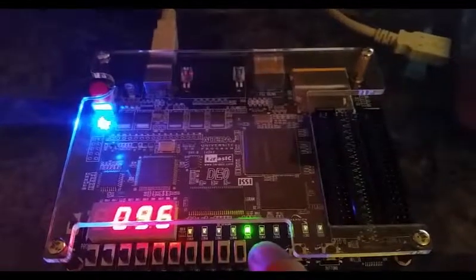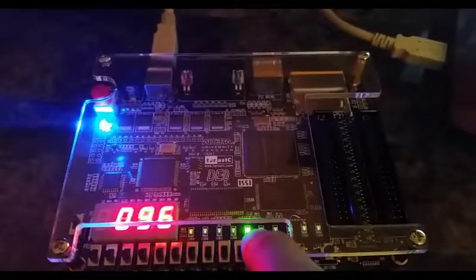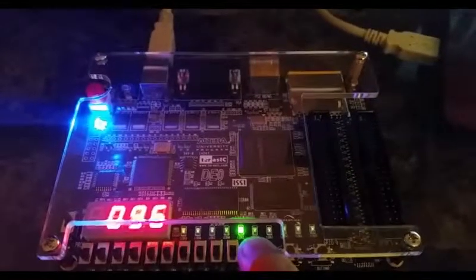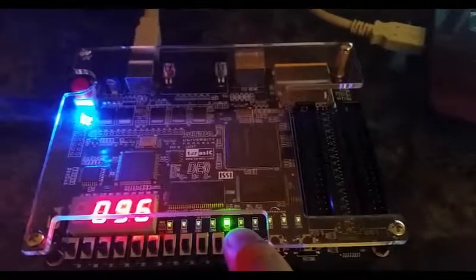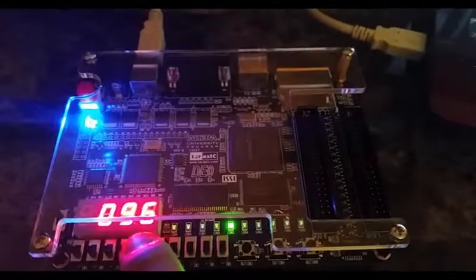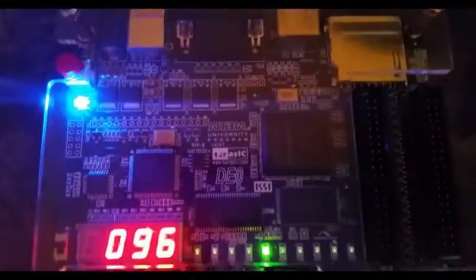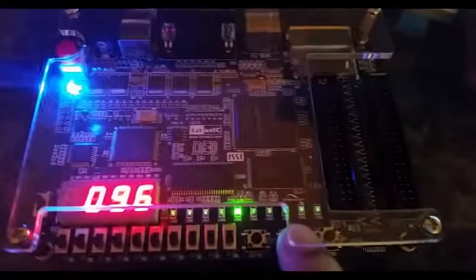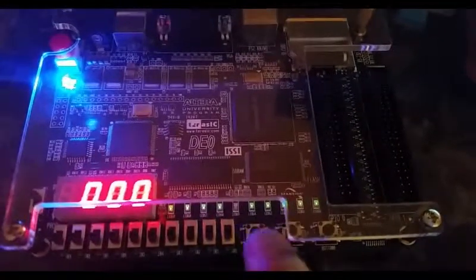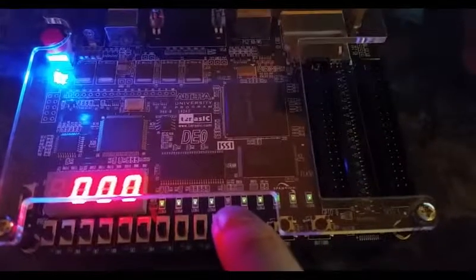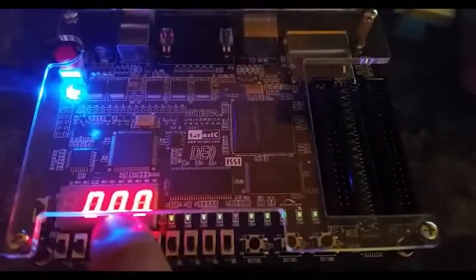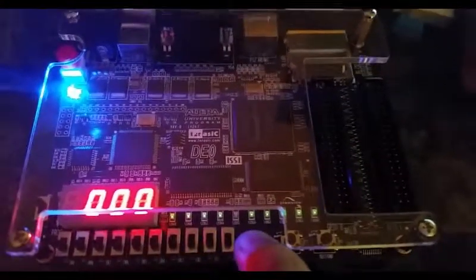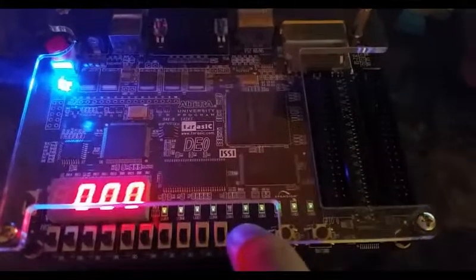Right now I stopped the time from ticking after the LED lights up at 0.96 seconds, as you can see, and I'll reset the time and try again, which turns on the LED, turns off the LED and sets the time back to 000. Now let's press start again.